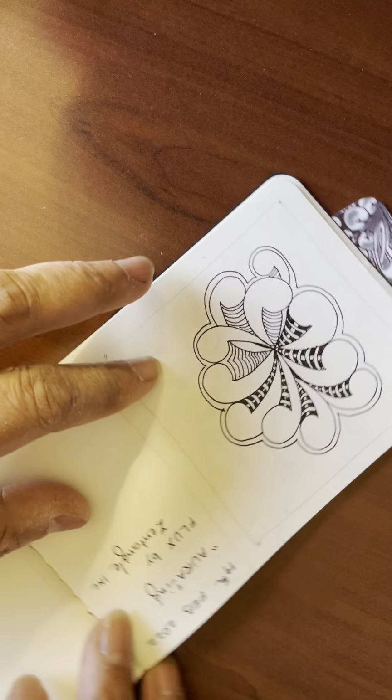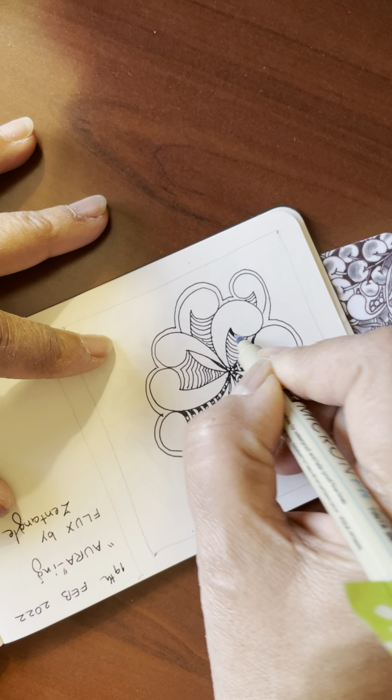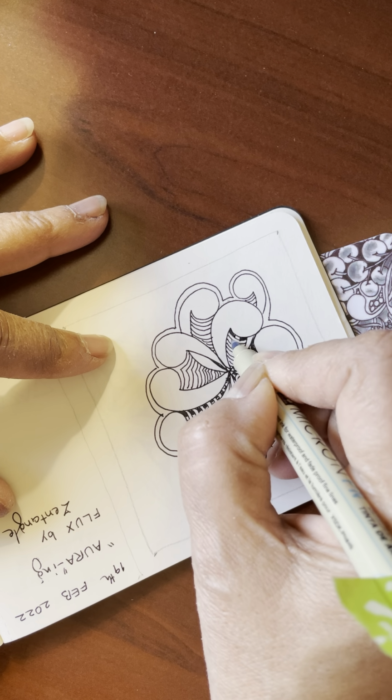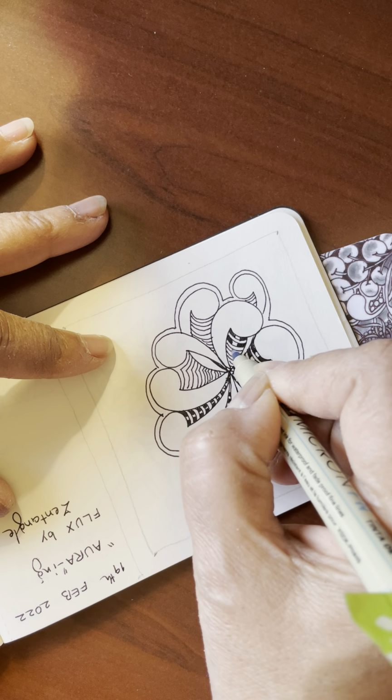And the second thing is the actual content. What is it that you want to draw? And so at times that becomes an even bigger hurdle to cross.